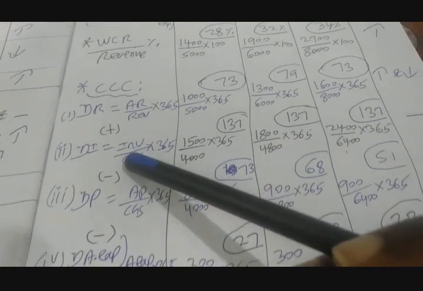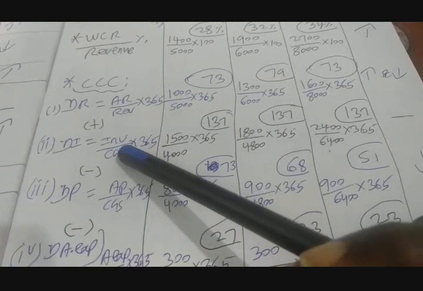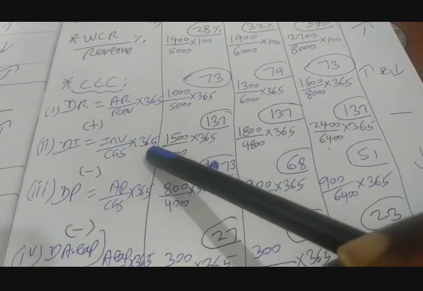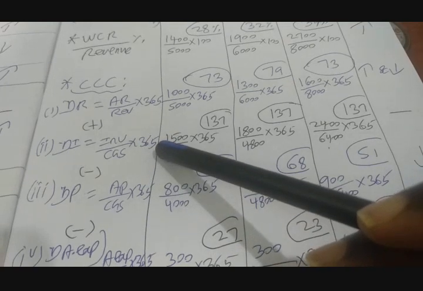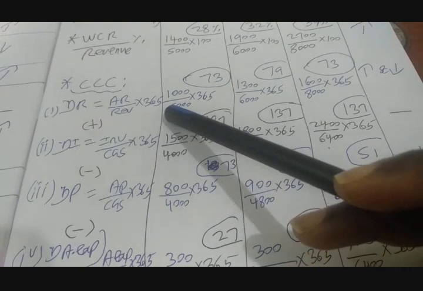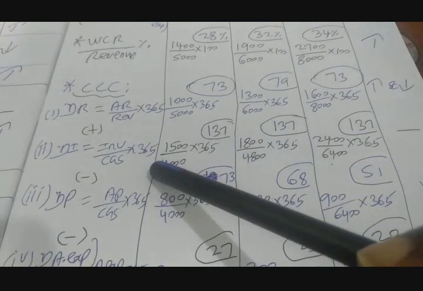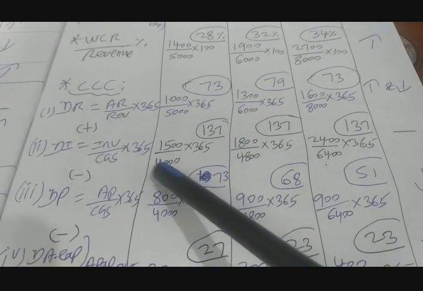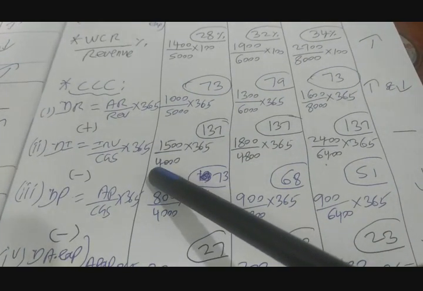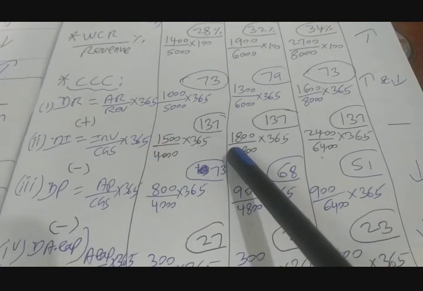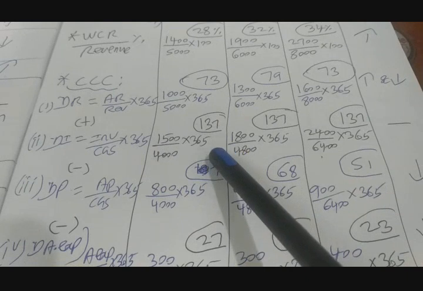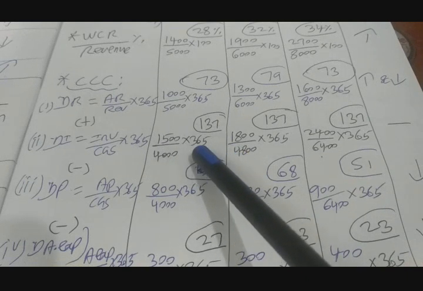The next one is DI, days inventory, right? So it is computed by the formula inventory by CGS multiplied by 365. Okay, in the first one the denominator was revenue, in this one the denominator is CGS, cost of goods sold, right? So inventory by CGS multiplied by 365 is going to give you your days inventory, right? So let's look at the number for inventory.